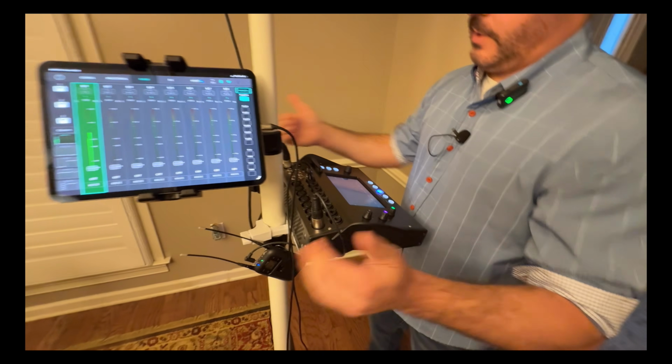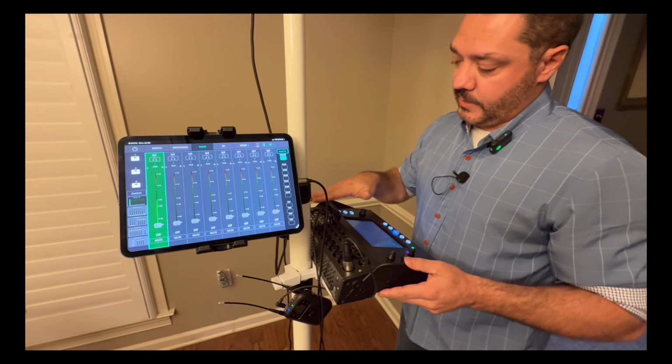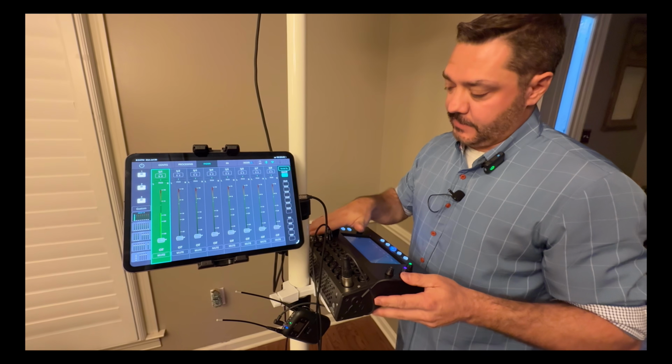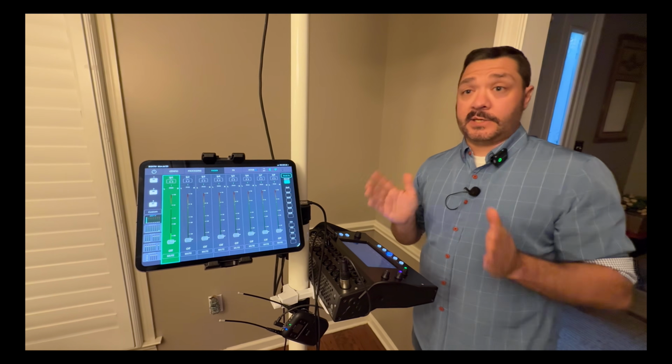But back to what I was saying. You want to select a physical output that you're going to have dedicated as a feedback assistant. So what you're going to need for that is a 1/4 inch TRS cable. I've got one over here.